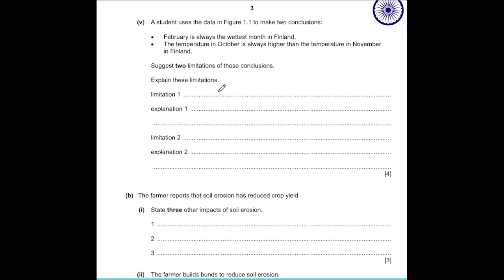So the first thing is precipitation might change from year to year, right?